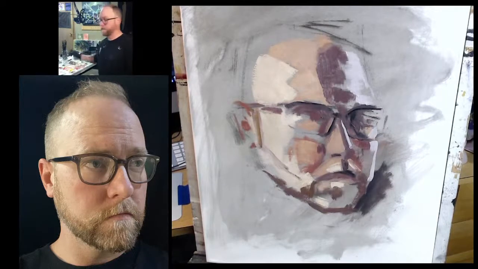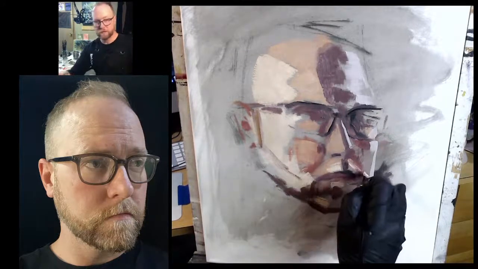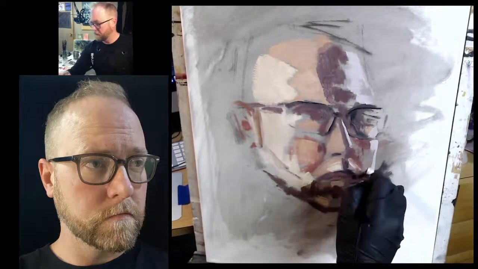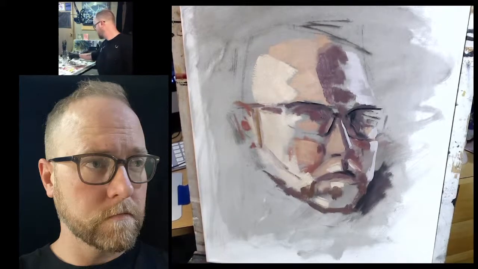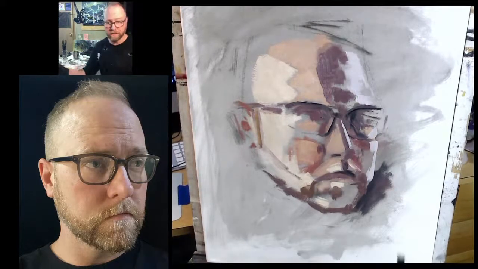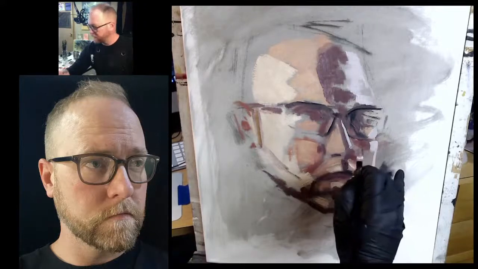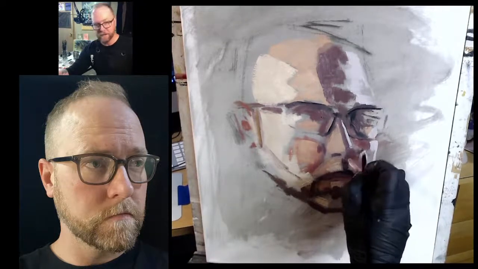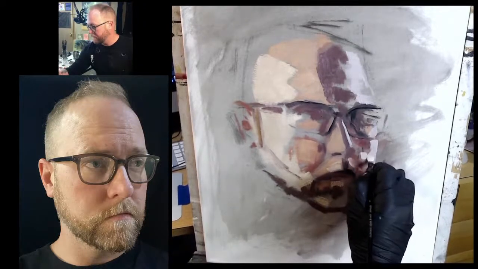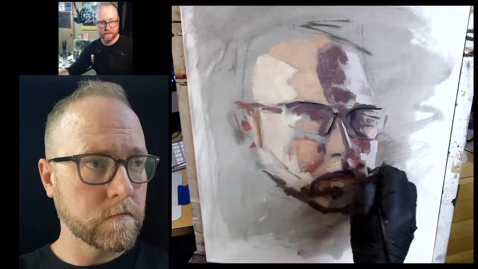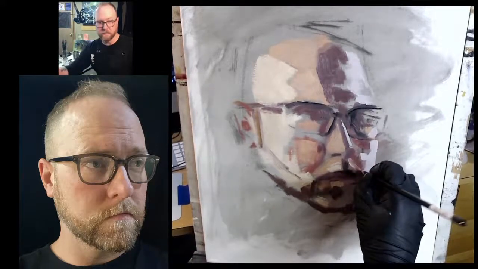Now I want to point out one thing that I haven't mentioned at all today, and that is the word realism or realistic. I think this is a highly overused and frankly overrated word in painting.